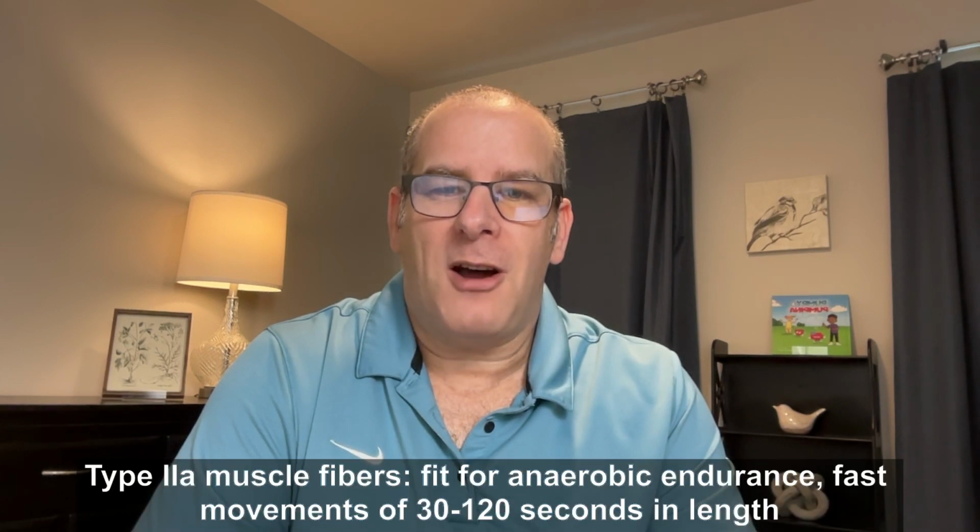It is a muscle fiber that is best suited for producing energy fast, anaerobically, but has a relatively high content of oxygen in anaerobic enzymes. So it can also produce its energy aerobically, just like type 1, but not as much as type 1. And it is perfect for anaerobic activities of 30 to 120 seconds, which we call anaerobic endurance activities.